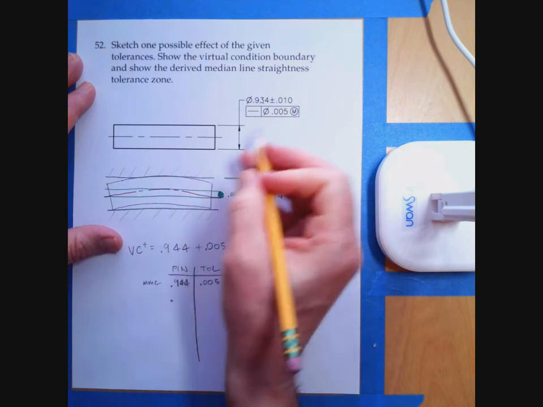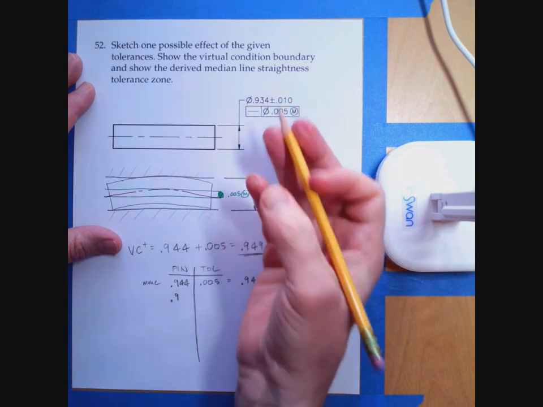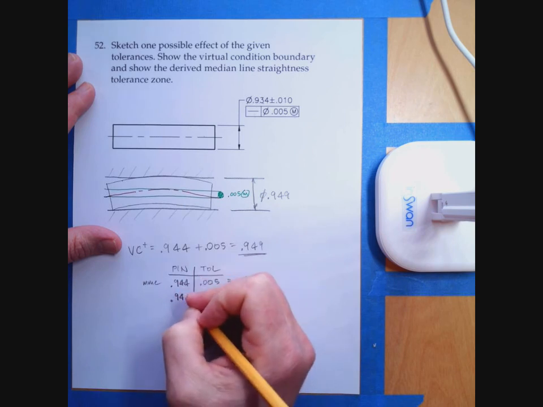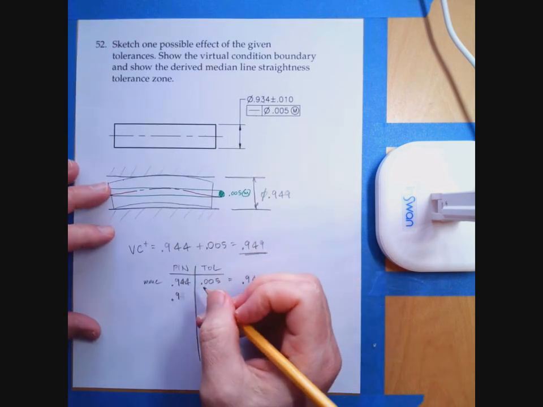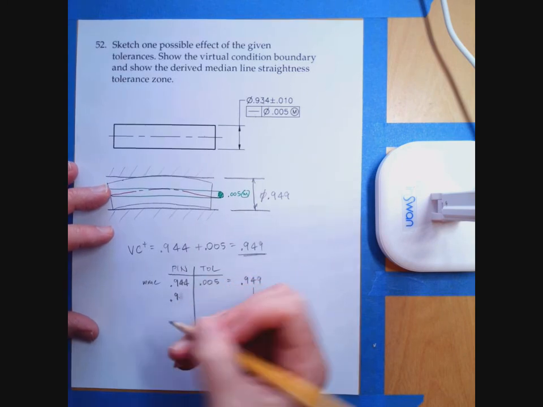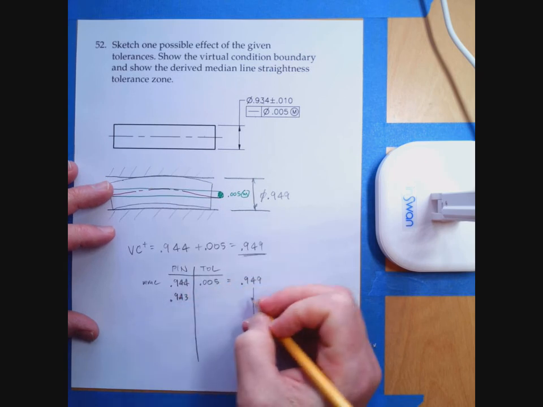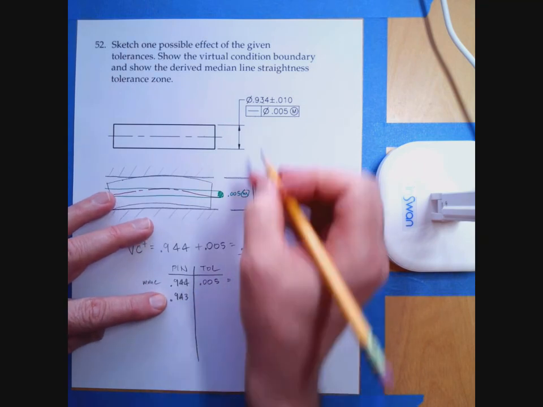So if I produce a pin at the next size down, wait, I'm going the wrong way. We're going, this is the MMC size, so we go down in size, 0.943.